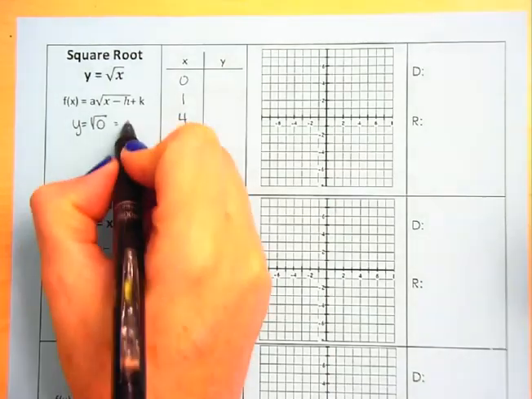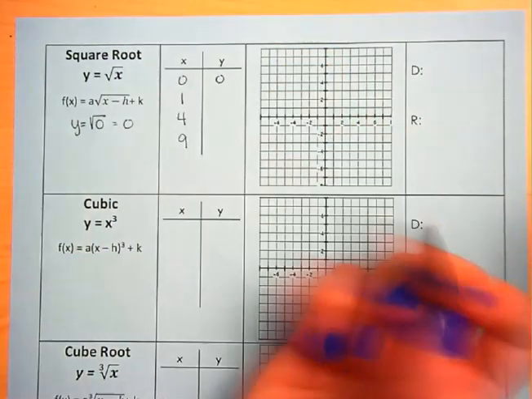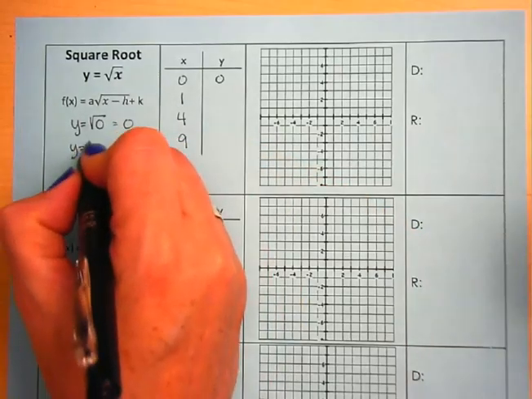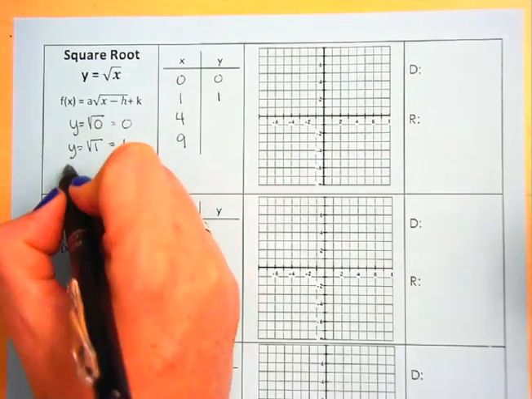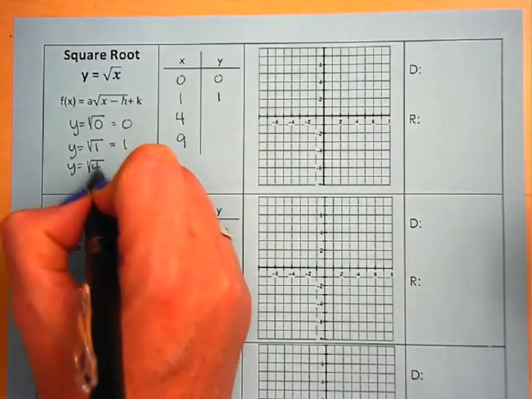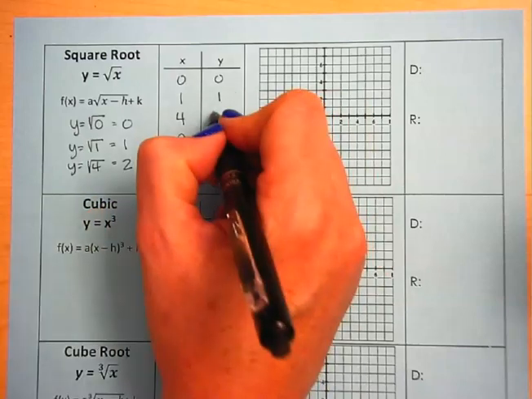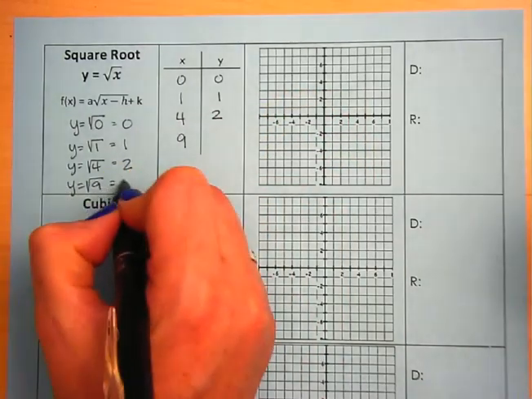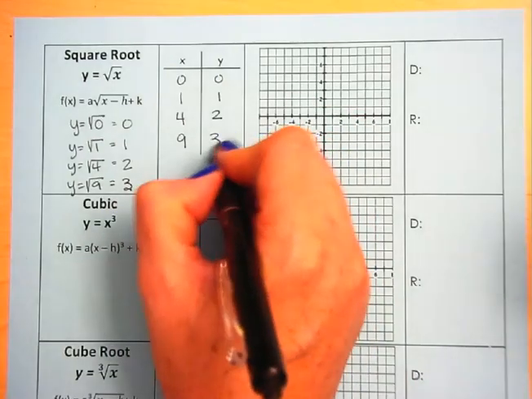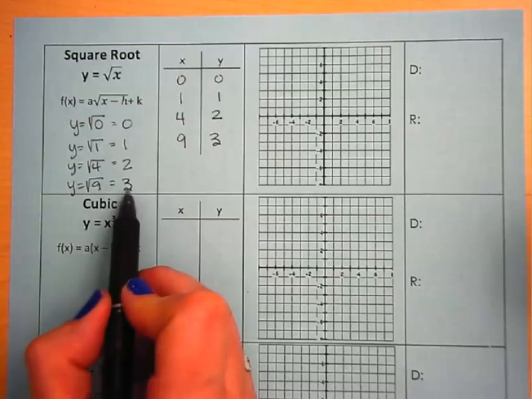So the square root of 0 is 0. When I plug 1 in for x, I have the square root of 1, which is 1. When I plug in 4, I get the square root of 4, which is 2. And when I plug in 9, I have the square root of 9, which is 3. So when x is 9, y equals 3.